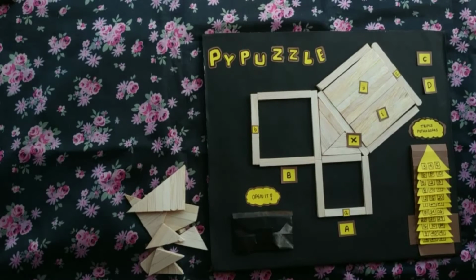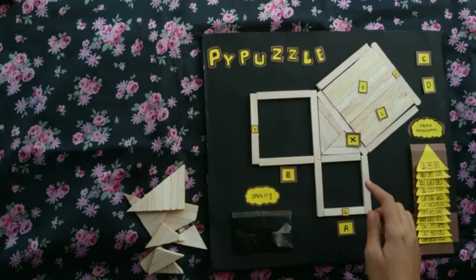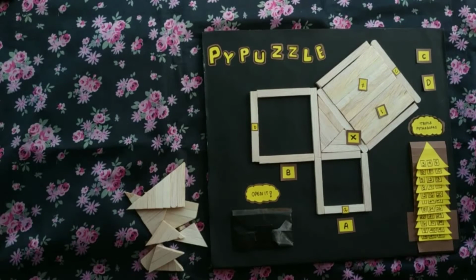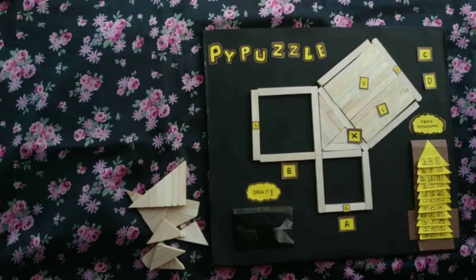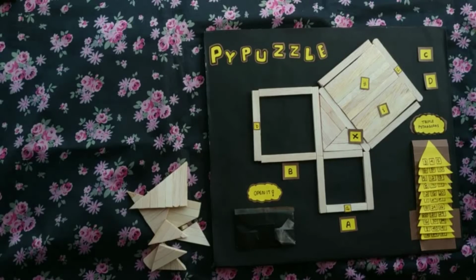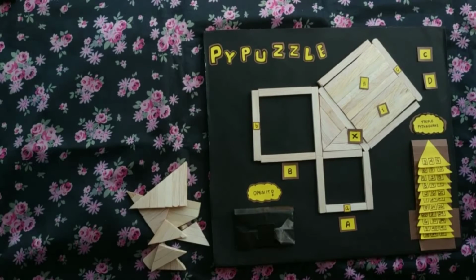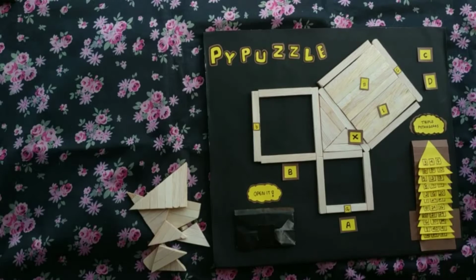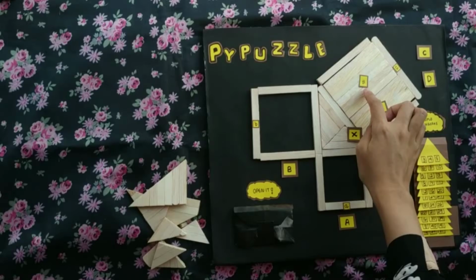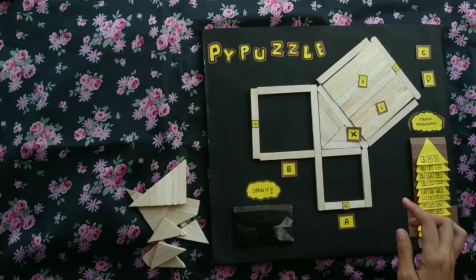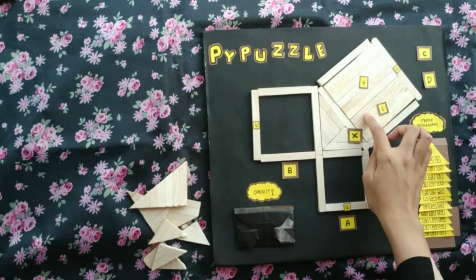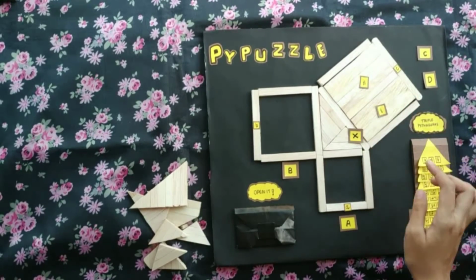Based on similarity of triangles, we get X over A equals A over C, so that X equals A square over C, so the area of I equals X multiplied by C equals A square over C multiplied by C equals A square. Using the same way, we can obtain the area of 2I. The area of 2I equals B square. Thus, the area of I plus the area of 2I equals A square plus B square equals C squared.